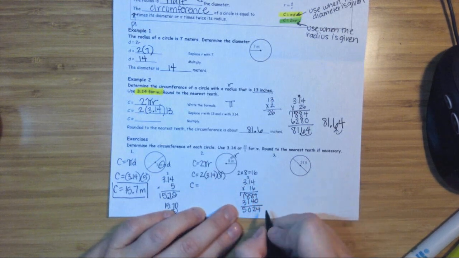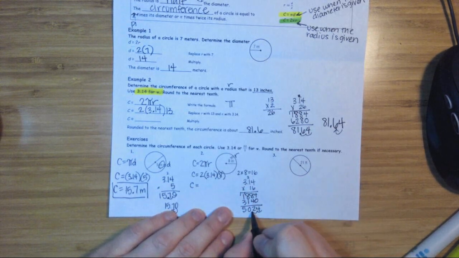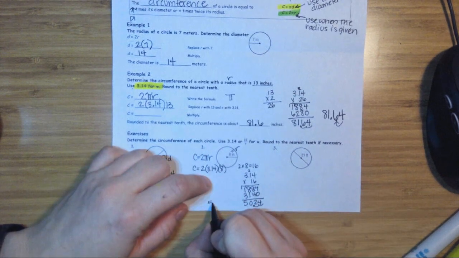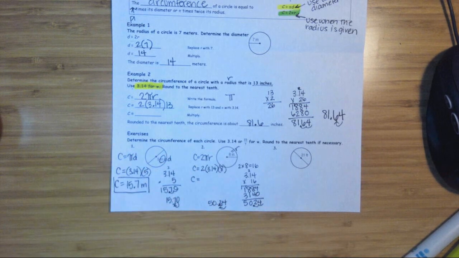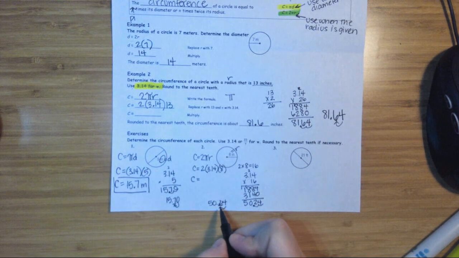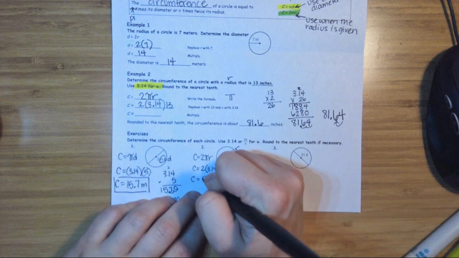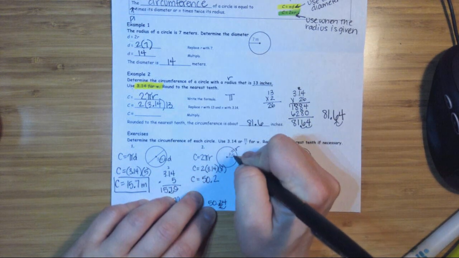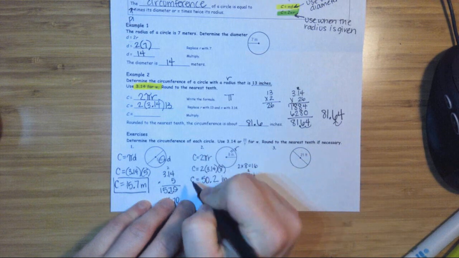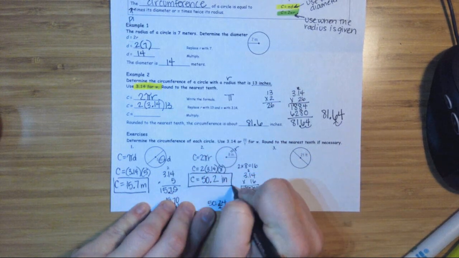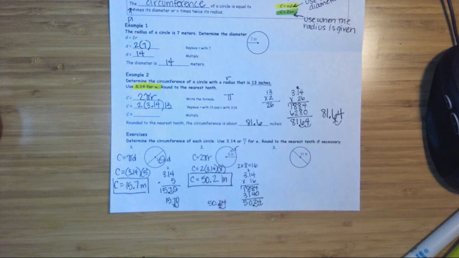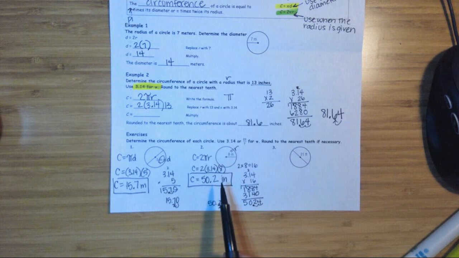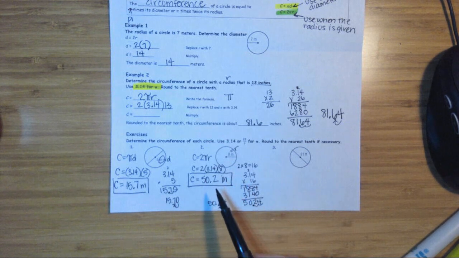You have 2 numbers behind a decimal, so move it 2 times to the left. I get 50.24, but I want to round to the nearest tenth, so I'm going to look at the number behind it. The 4 does not make the 2 go up, it stays the same, so I have 50.2 inches, I-N. Remember, you have to write those units, because that 50.2 could represent anything. It could be stars or curtains, I don't know. So you have to tell me that it is inches, not any of those other random things.